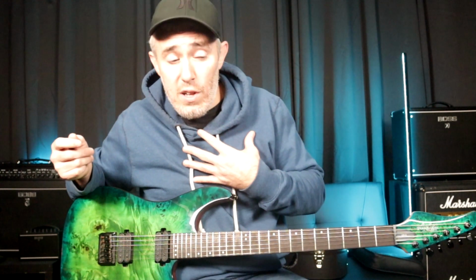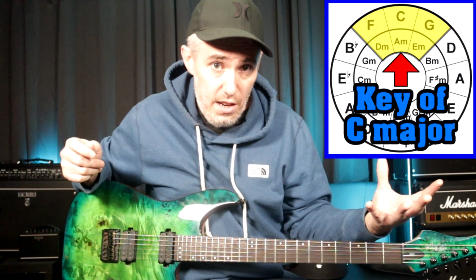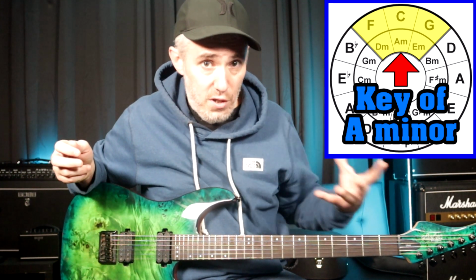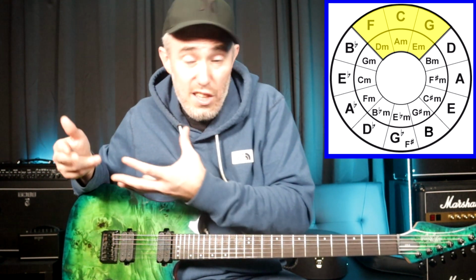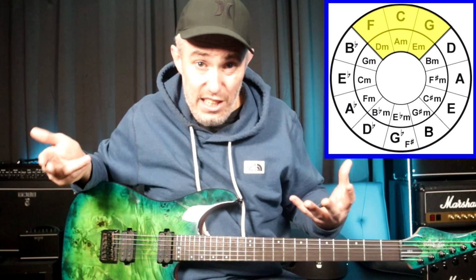An example of a relative key change would be you start out a song in, say, the key of C major, for example, and then you switch it up to the key of A minor. So the C major portion of the song is going to have a happier type of vibe to it, and then the A minor portion is going to have a sadder type of vibe to it. But really, I don't even consider that to be a key change at all.